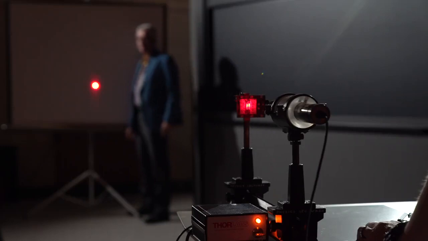So you've just seen the math for diffraction through a single slit, and now I want to show that to you with this demonstration. In the previous video, we had that red laser passing through a pair of slits. Now we have the same red laser passing through a single slit.